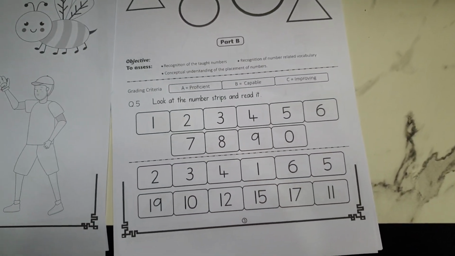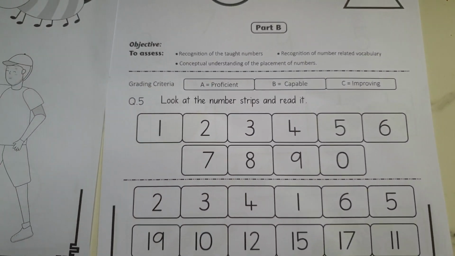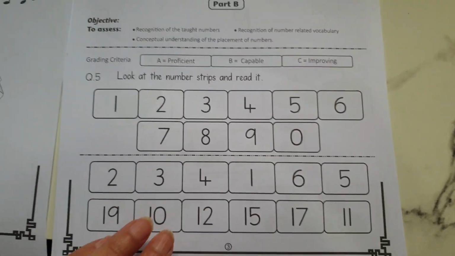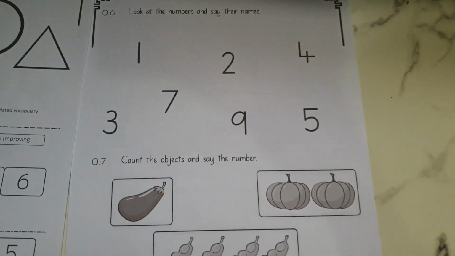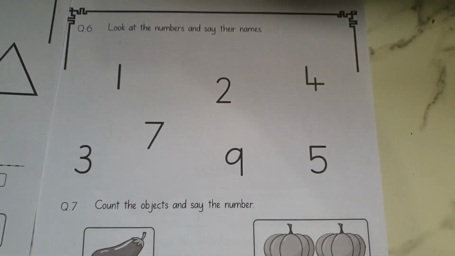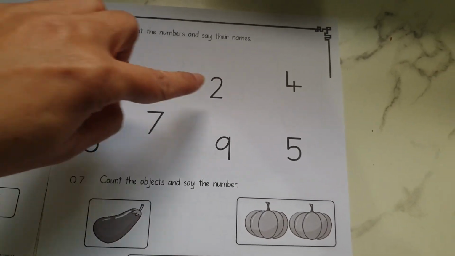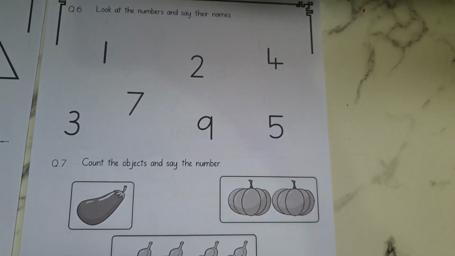So question number 5 is look at the number strip and read it. Only reading. There are 2 number strips given. First one is in order from 1 to 0, and the second one they have is random. They have to look at the number and read it. Question number 6 is look at the numbers and say their names. Again, it is random, scattered, not in one line. They have to look and read the numbers, and you have to put a tick against every correct answer.